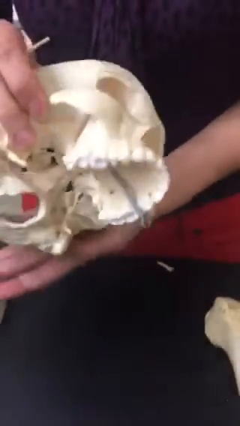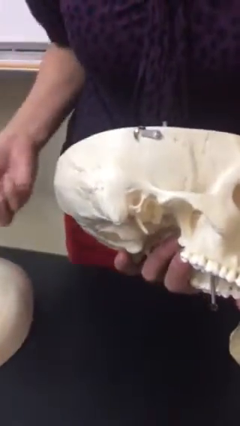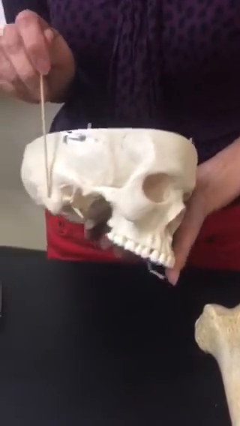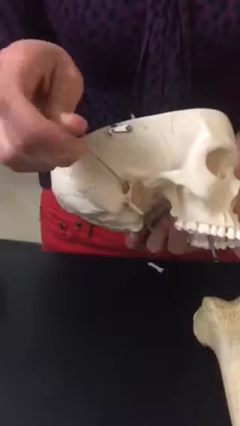If we turn it to the side, it's mostly temporal bone, right? So I could ask you this again. Mastoid process from the side. What is the hole here?